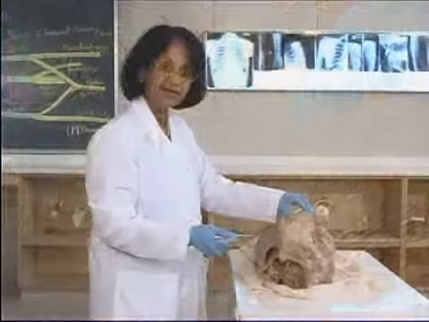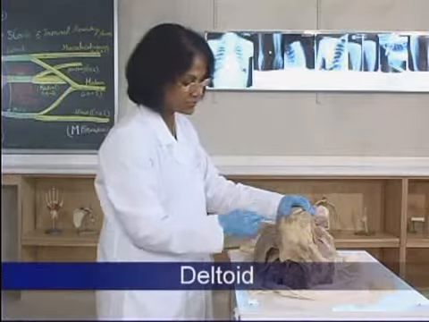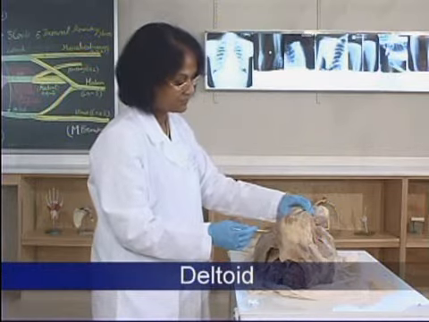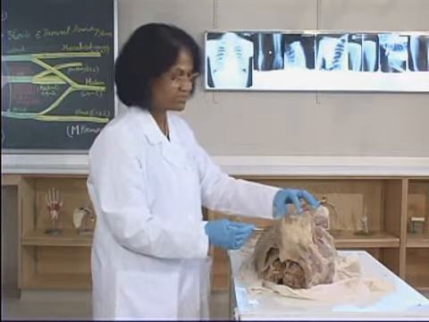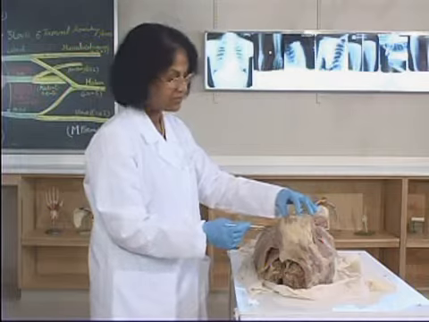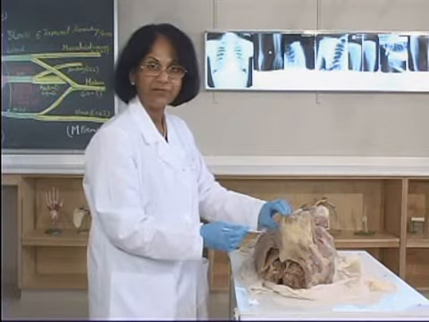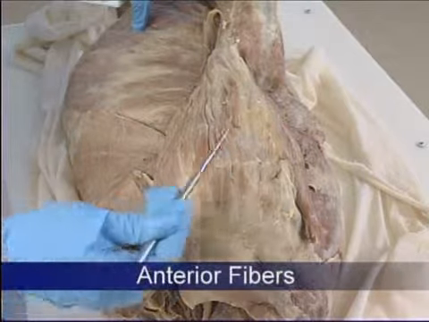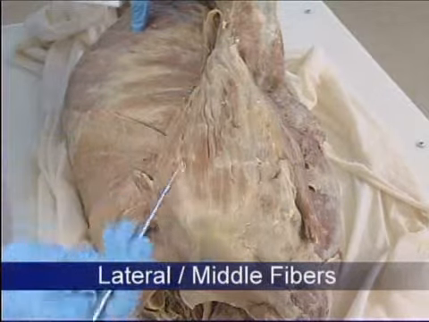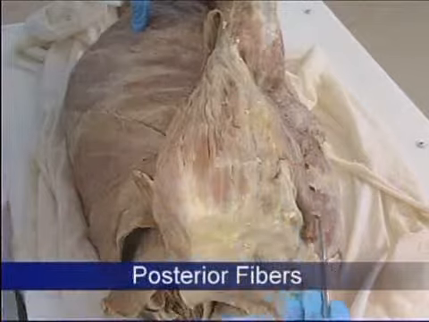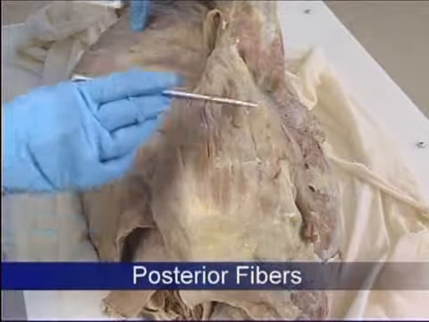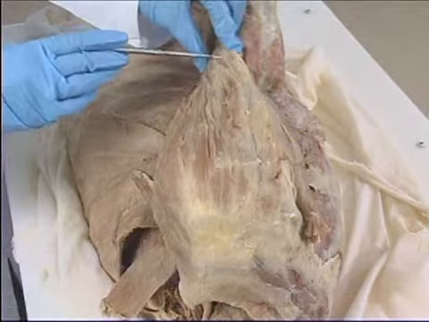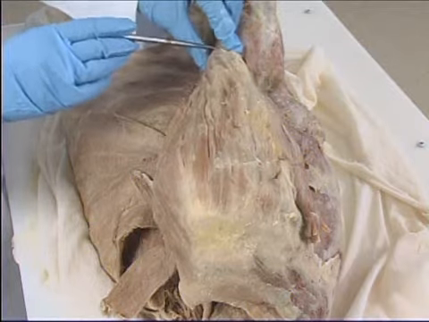Let me demonstrate the deltoid muscle. It is a muscle with three distinct parts, and every part has a particular function. The anterior fibers, middle fibers and the posterior fibers. All the fibers come and join together at the deltoid tuberosity.